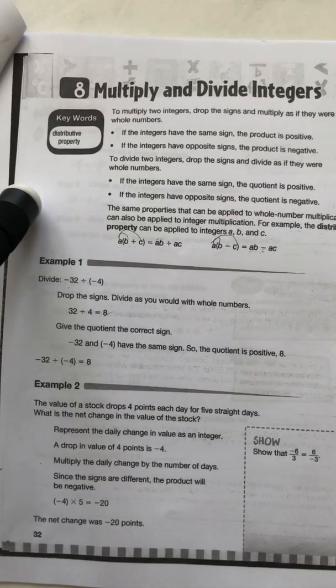The value of a stock drops 4 points each day for 5 straight days. What is the net change in the value of the stock? So it's like the total change. Net means total. Represent the daily change in value as an integer. The drop in value of 4 points is -4. Multiply the daily change by the number of days. Since the signs are different, the product will be negative.